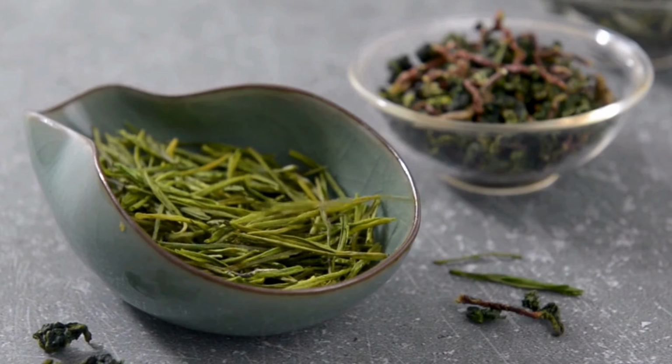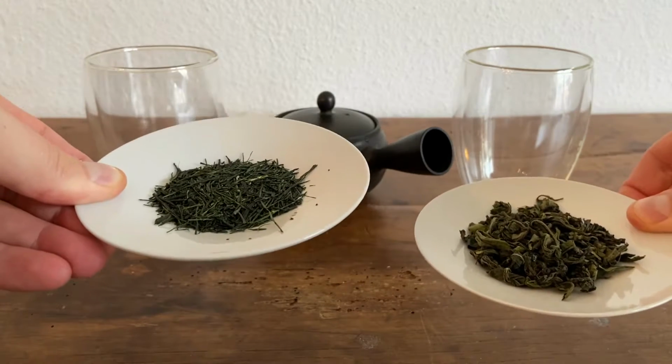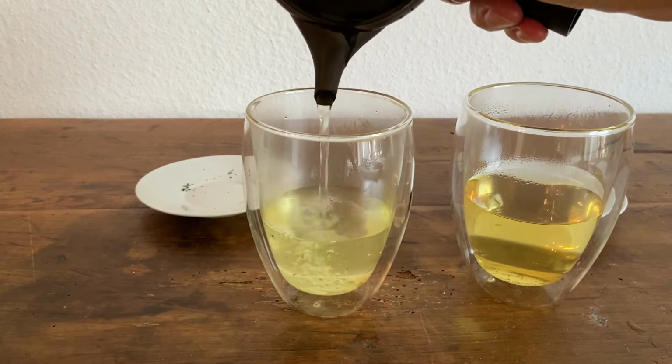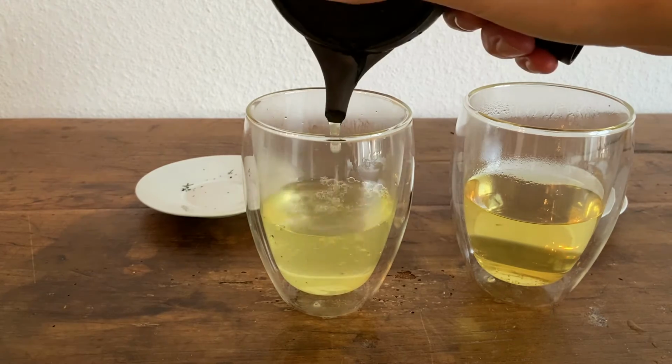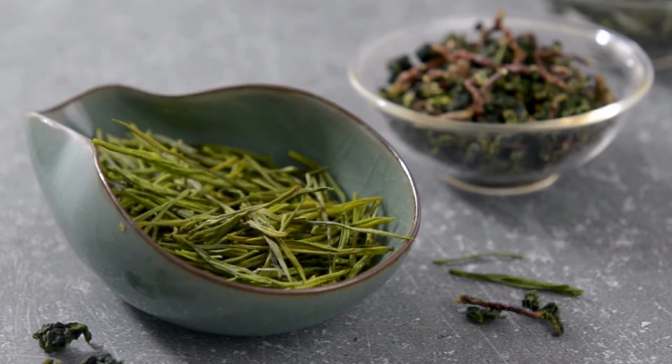What's the difference between oolong versus green tea? In this video, we're going to find out. We're going to be comparing a few key differences between oolong and green tea, and then finally, we'll do a taste comparison of the two. So first off, what's the definition of oolong tea and green tea?